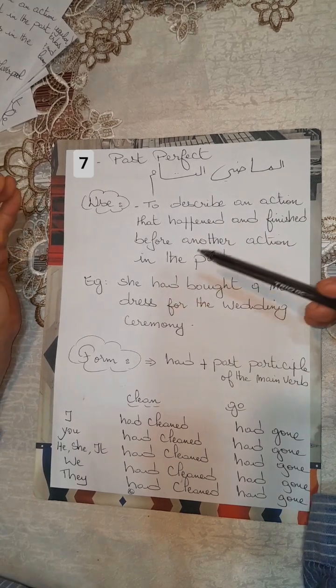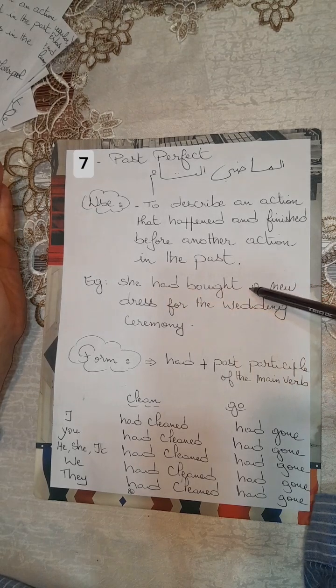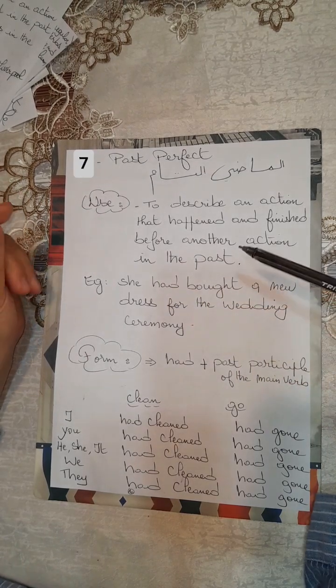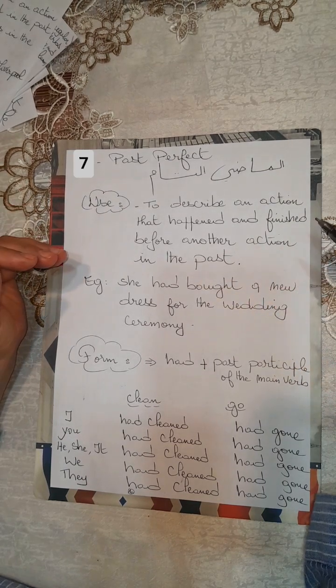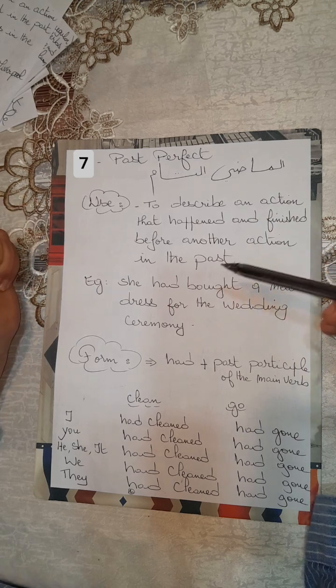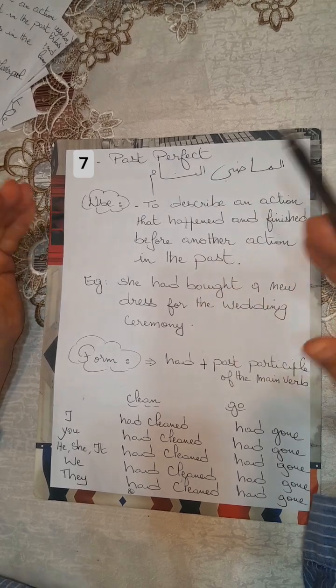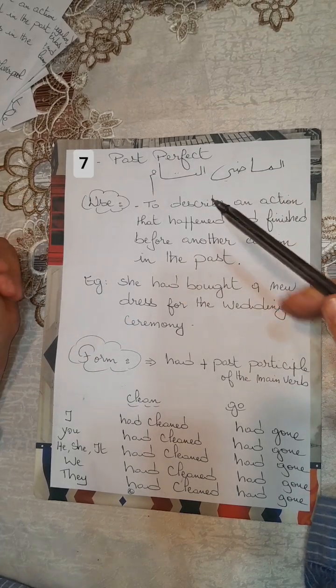Let's take an example. She had bought a new dress for the wedding ceremony. اشترت فستان جديد للحضور إلى حفلة الزفاف. So, this is for the use of the past perfect tense or الماضي التام.